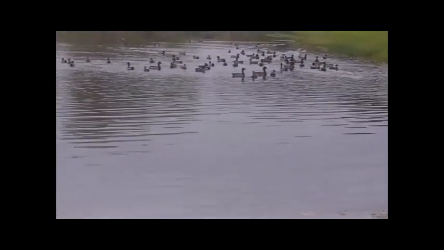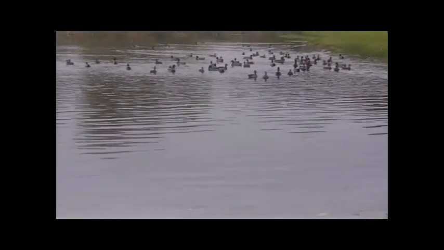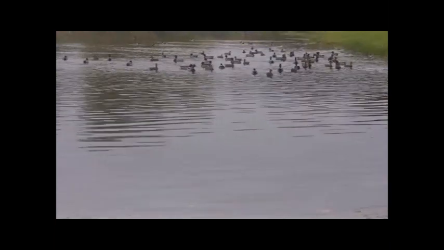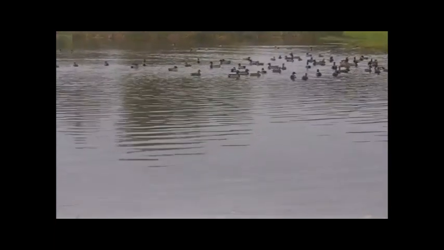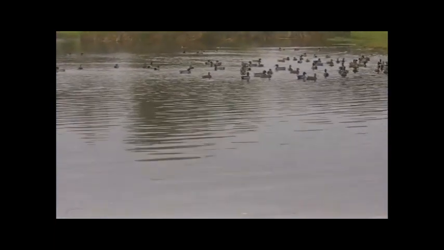Animals such as these birds here, these ducks, are another critical part of the ecosystem. We're going to show you a little bit about what animals like these, the impact they have on the ecosystem themselves.